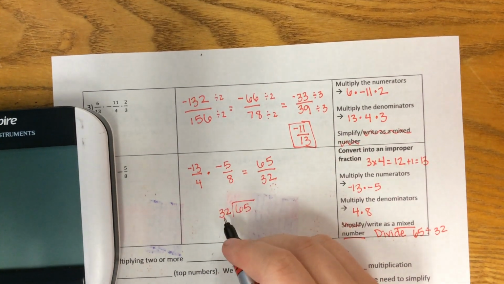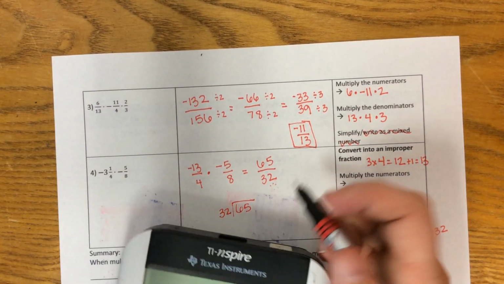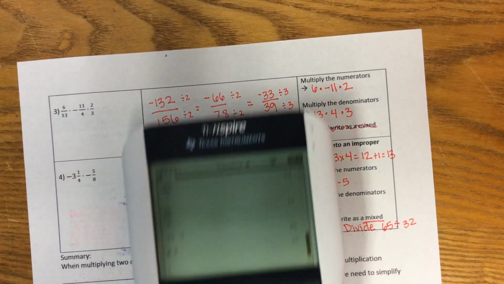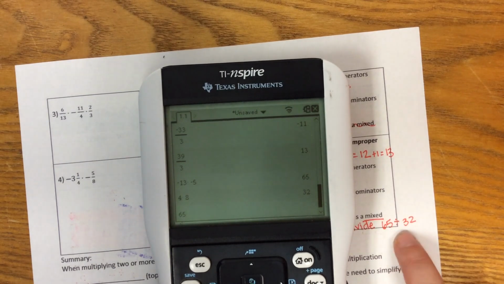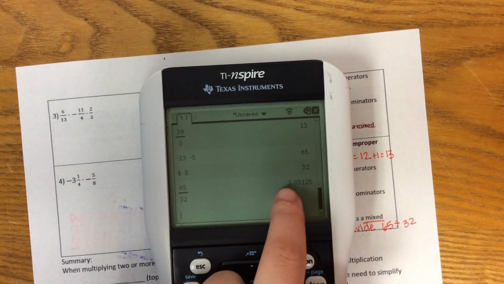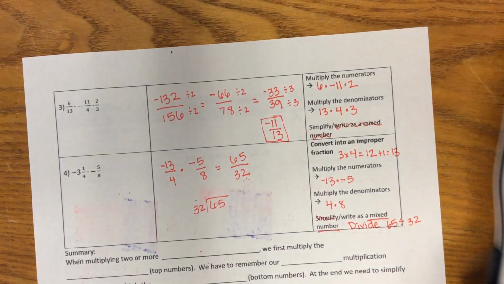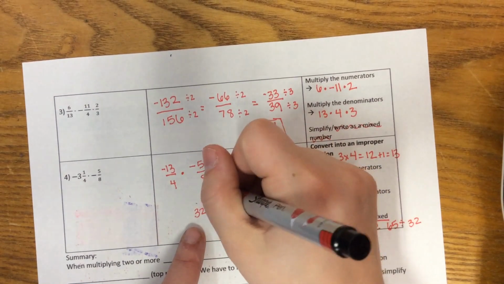If I don't know how many times 32 goes into 65, I can use my calculator. So I'm going to do 65 divided by 32. And my whole number would be 2 because that's in front of the decimal, so that's where my whole numbers go. So it goes in there 2 whole times.